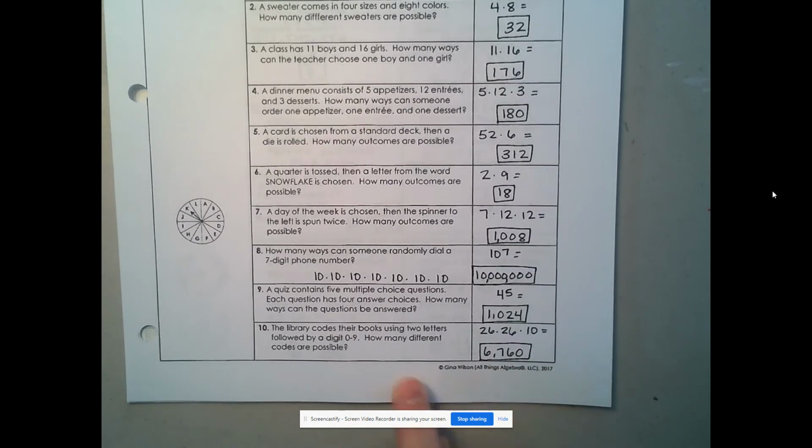Now, this is most closely related to our license plates. And the state of New Hampshire a while back went from 6 spaces on the license plate to 7 in order to give more options.